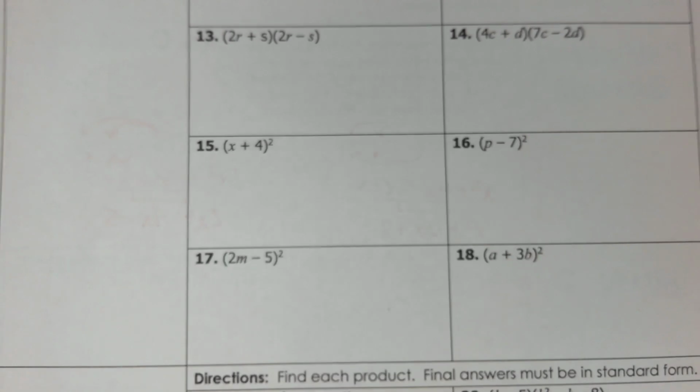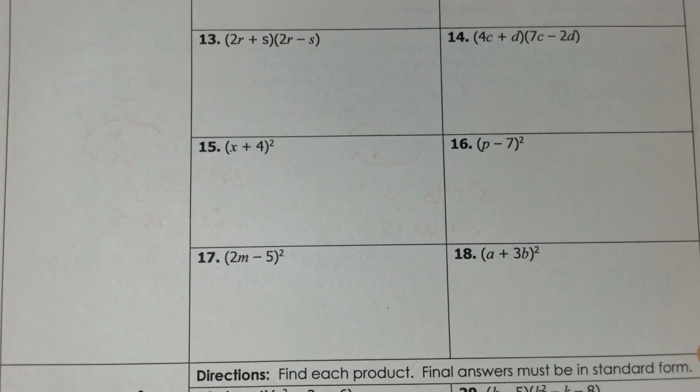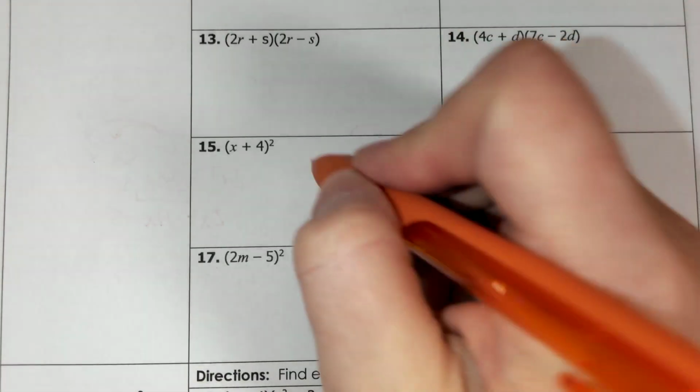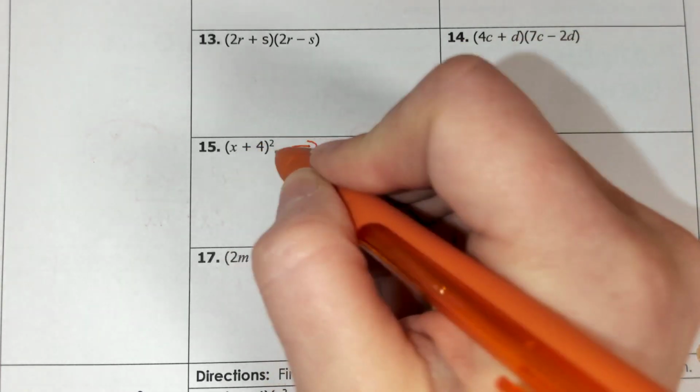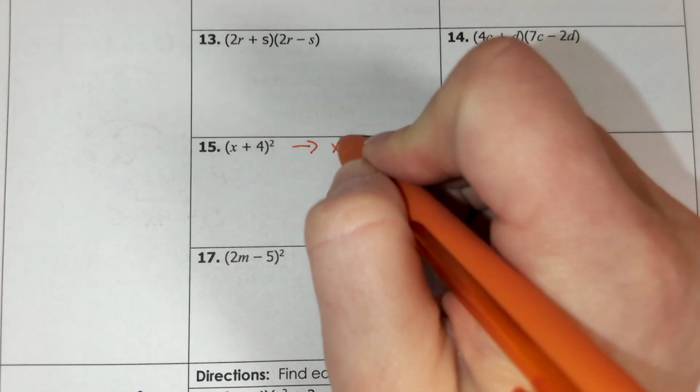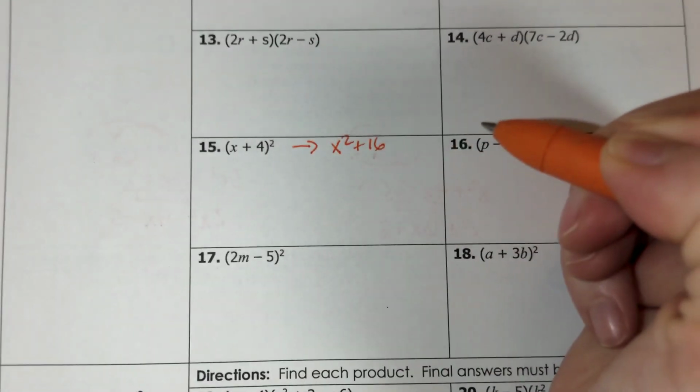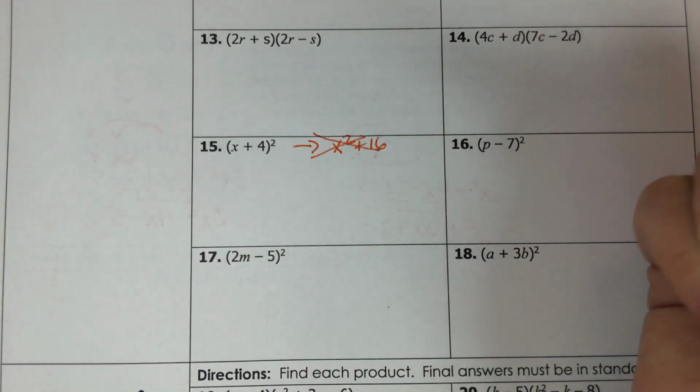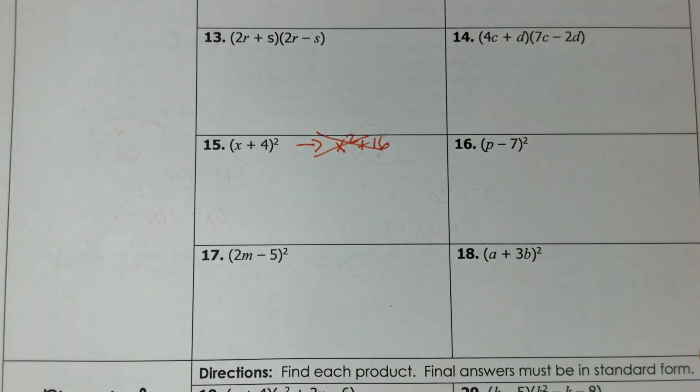Let's look at number 15. Number 15 is written a little bit differently, and it's common for students to want to do this. A lot of students just want to square each individual piece, and they put x squared plus 16, and that's their final answer. Okay, but that is not correct.